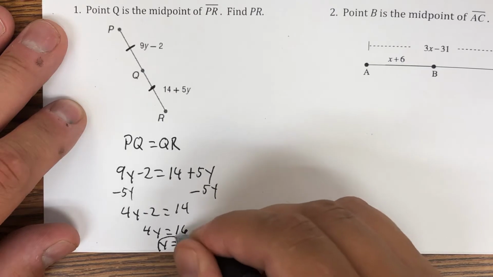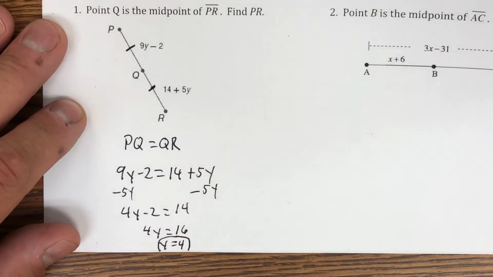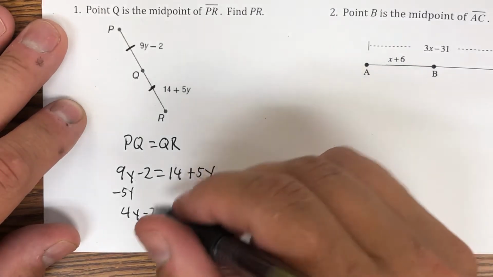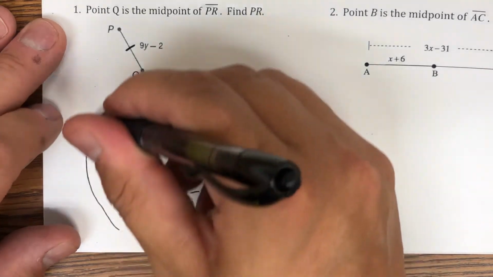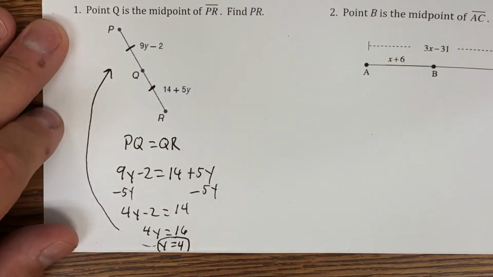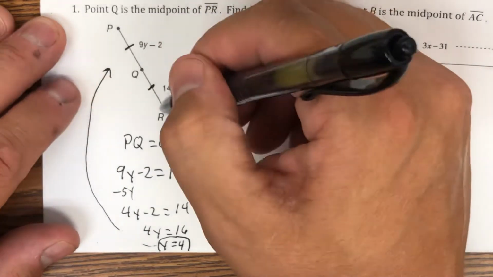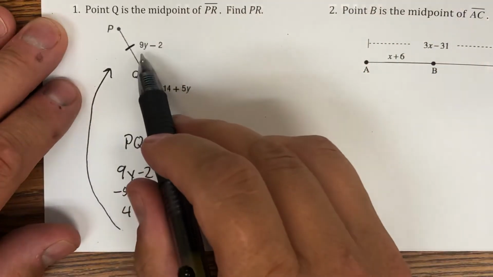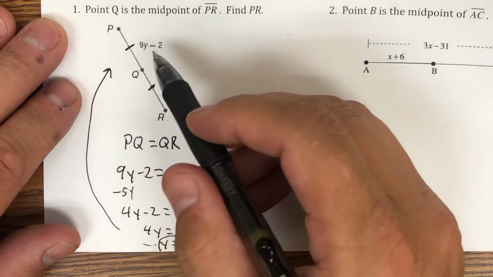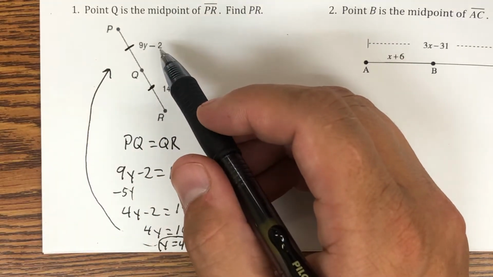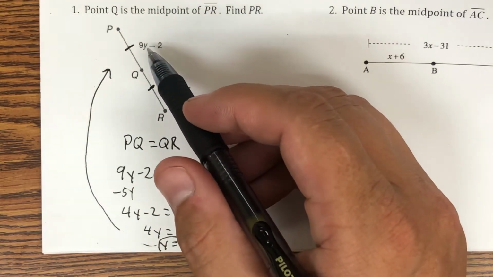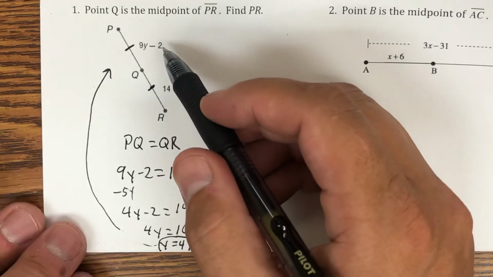Now, the question doesn't only ask us to find y. It asks us to find PR. So I need to substitute y back in. I can only put it in for PQ or QR, but keep in mind those are the same length. So I'm going to put it in here first. 9 times 4 gets us 36. 36 minus 2 is 34.